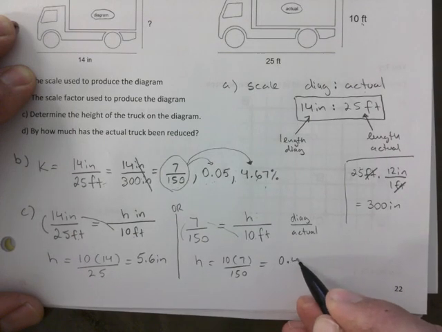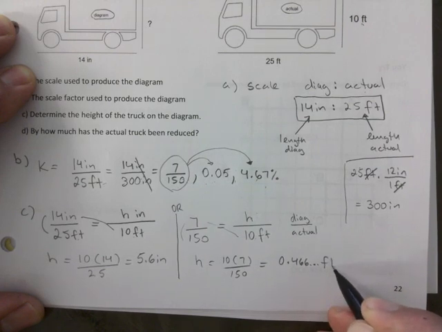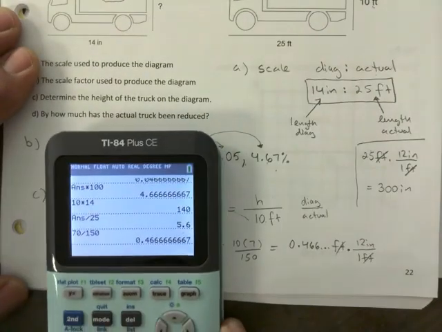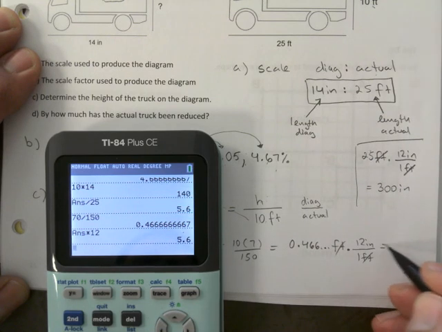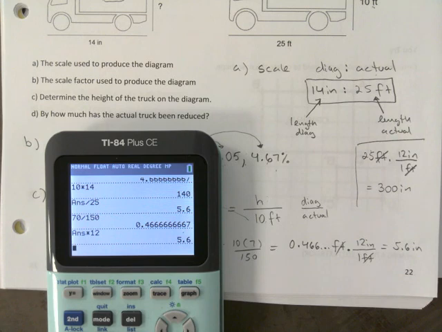That's 0.466, and that repeats, feet. But watch this. Times 1 foot has 12 inches. Cancel, cancel. So you just multiply that by 12. Oops, there it is, 5.6 inches. So I need you to see the connection here. I need you to see that everything is connected. I just have to be careful how I do it. Okay.